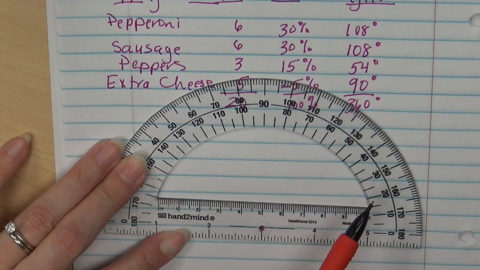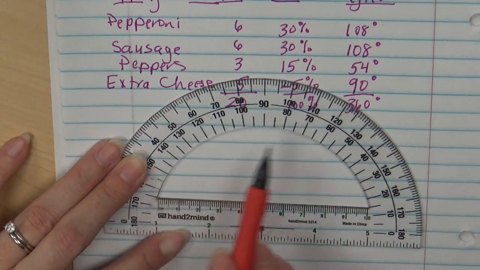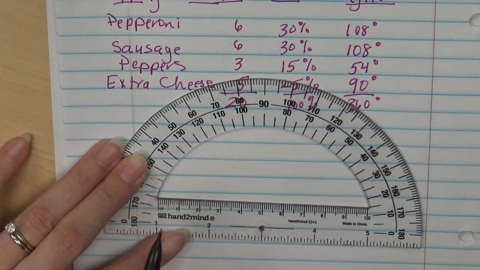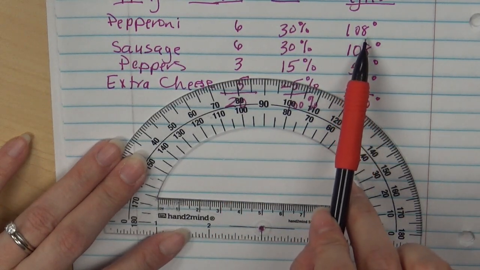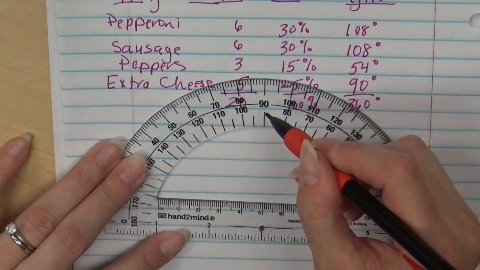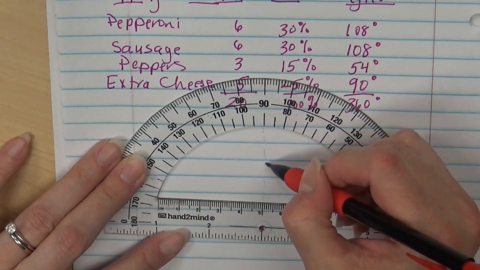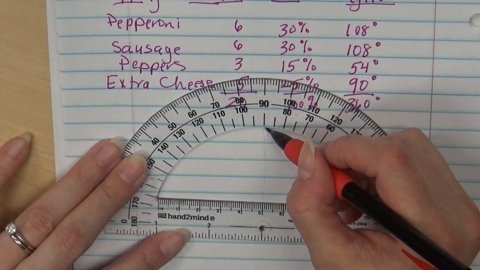So I start looking at these numbers, and I notice that I've got numbers on the top, and I also have numbers on the bottom. Okay, so we have to think about 108 degrees. Well, first of all, if you think about 90 degrees, this would be 90 degrees. That would be my right angle. 108 is more than 90.